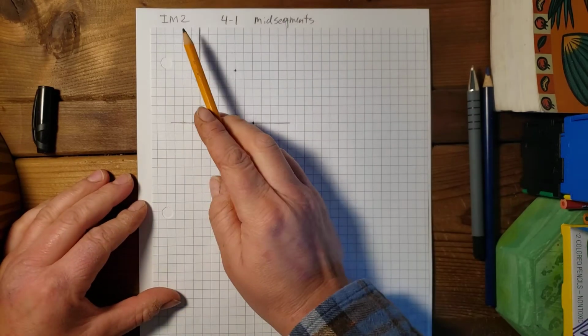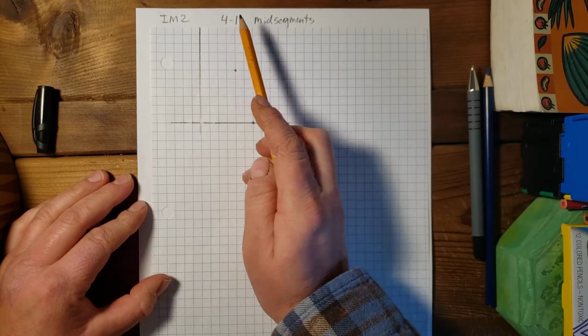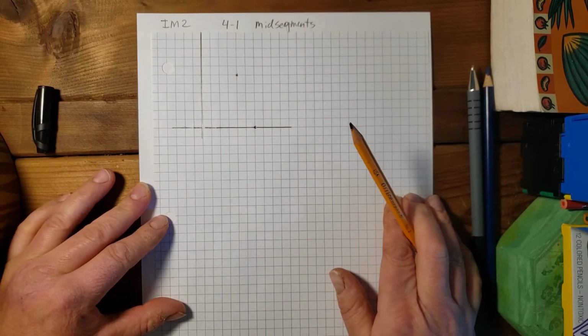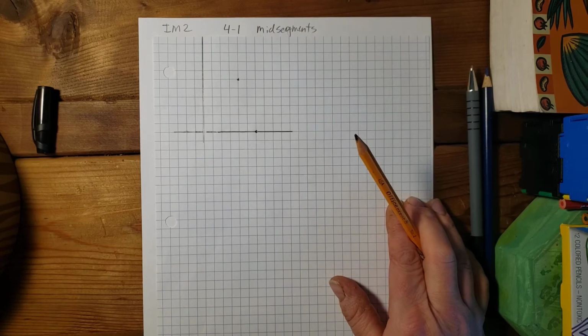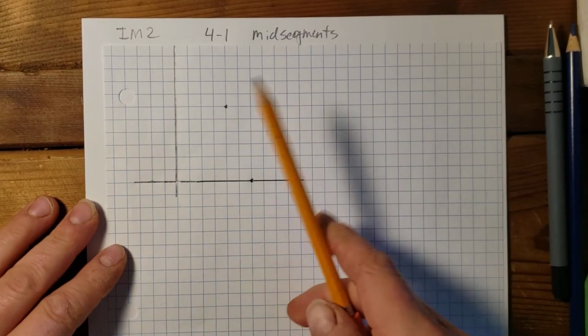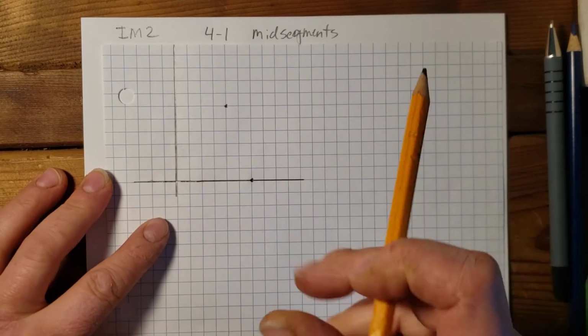Okay, this is IM2, 4-1. This is about mid-segments. So what I'm going to do in this video is actually prove out how we came up with the hypothesis that the mid-segment is half of the parallel side.